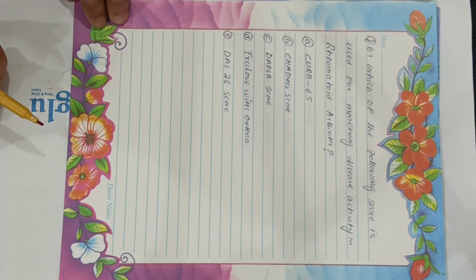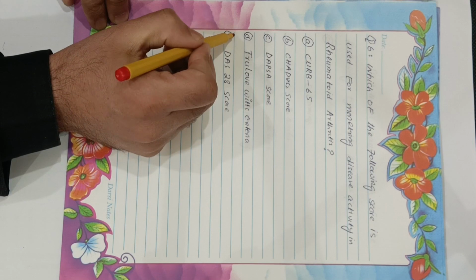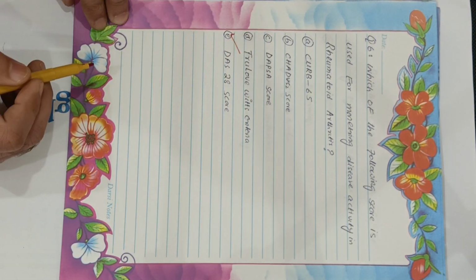Question number 6. Which of the following score is used for monitoring disease activity in rheumatoid arthritis? CURB-65 is used for pneumonia. CHA2DS2-VASc score is used for atrial fibrillation. DAPSA score is used for psoriatic arthritis. Truelove and Witts criteria is used for inflammatory bowel disease. So option E is the correct answer.